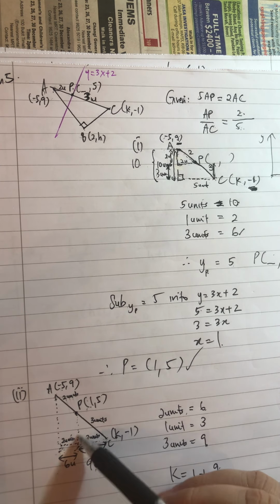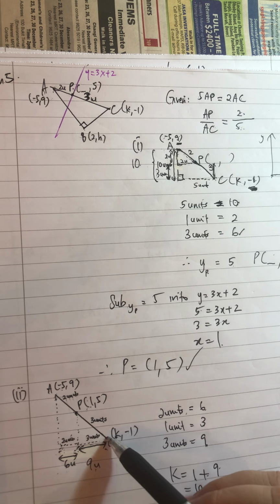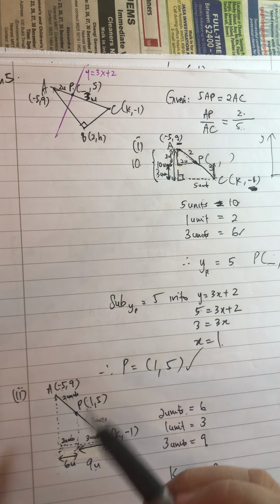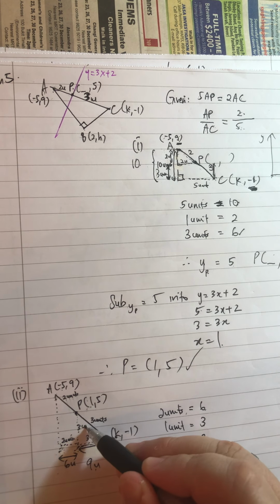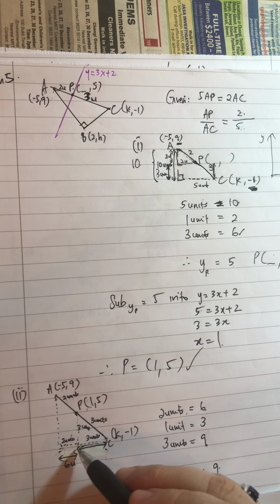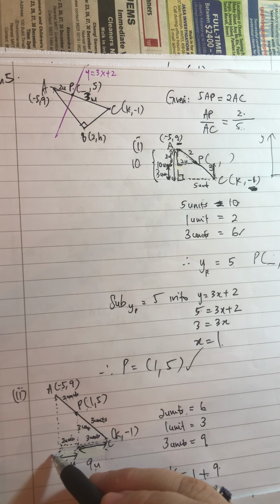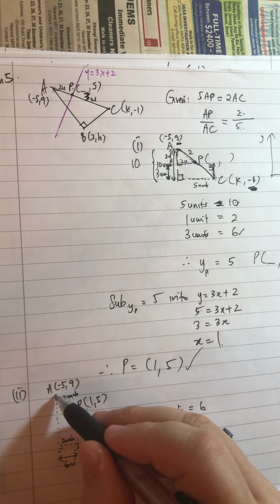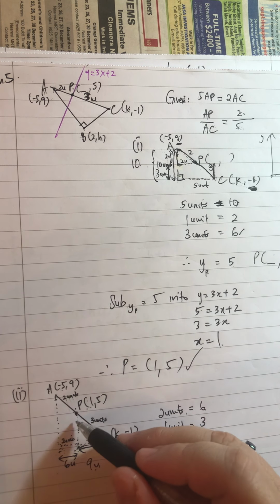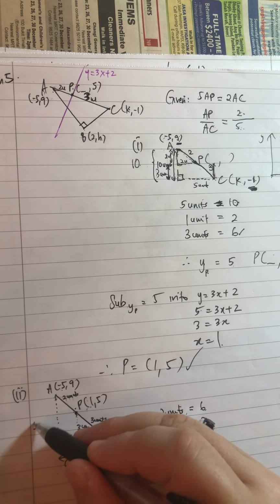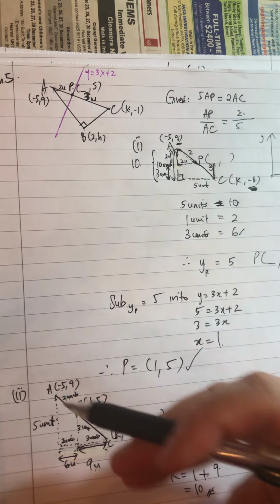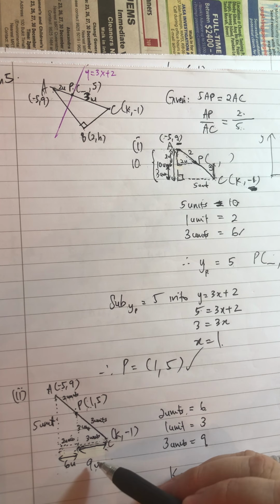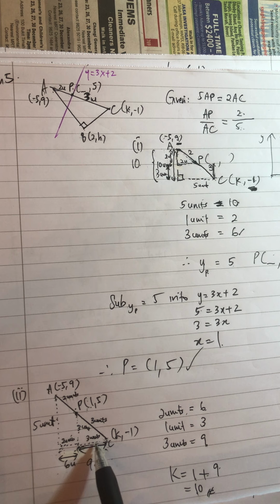Now look at this triangle. Isn't this triangle having sides of 3, 3, 3? And if this is 3, this must be 5. So this is 2. If this is 3, this must be 5. It has to be in ratio, in proportion. Hope you understand this. Now that's the reason why this is 3, this is 2.